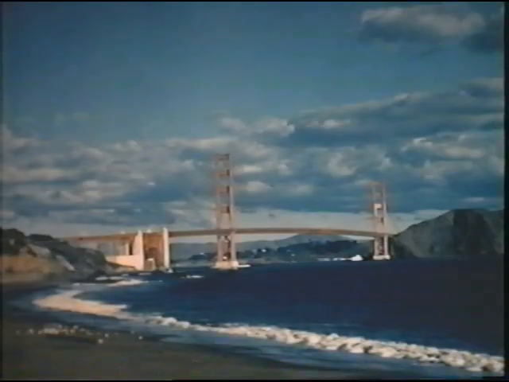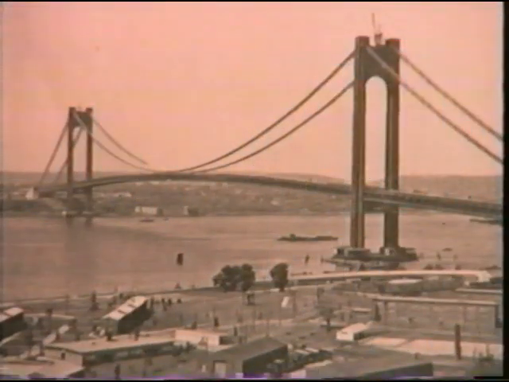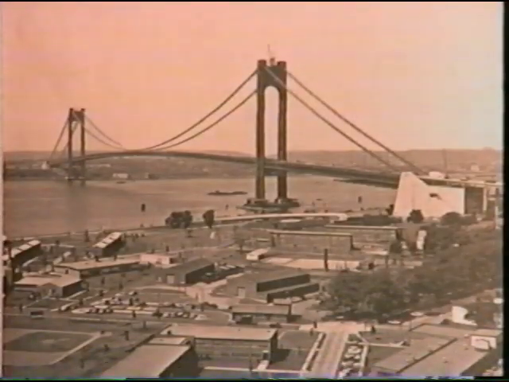The Golden Gate Bridge was the longest suspension bridge in the world up until 1965, when the Verrazano Narrows Bridge was built in New York City. This is the Verrazano Narrows Bridge. As you can see, it's almost identical to the Golden Gate, except it's 60 feet longer. Every day, engineers are finding ways to build bridges stronger, higher, longer, and safer than before. Now let's look at some arch bridges.